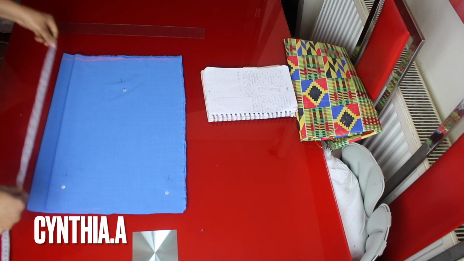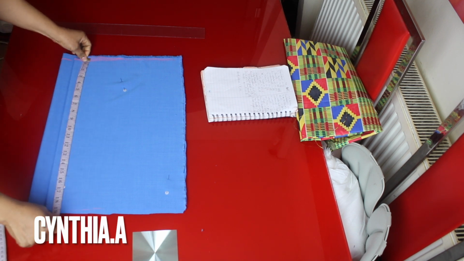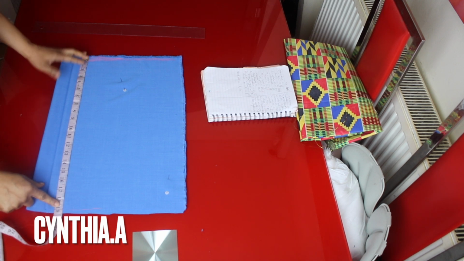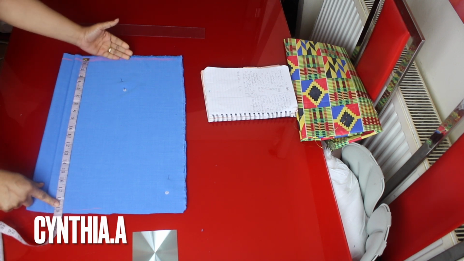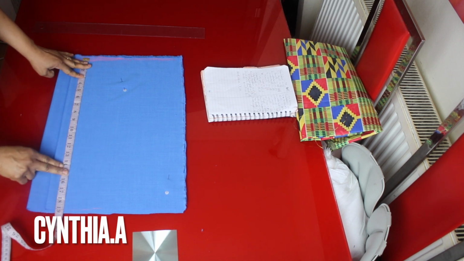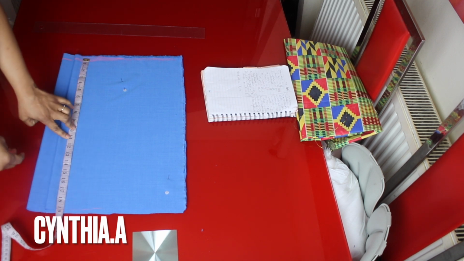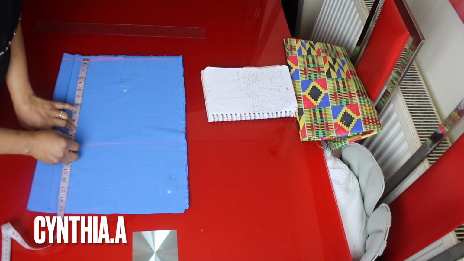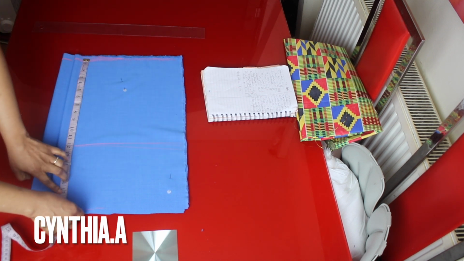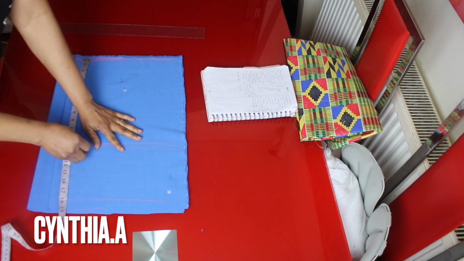I will be cutting out the half length first. Our half length is 18 inches, so I'm cutting out 19 inches. I'll use half inch to join the shoulder and half inch to join it to the lower part. So I have 19 inches here. I will mark the bust measurement. Shoulder to bust is 12 inches. Shoulder to waist is 18 inches.